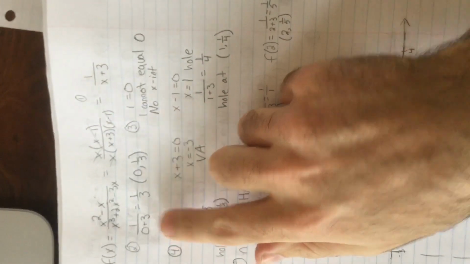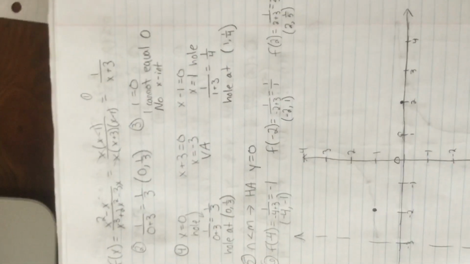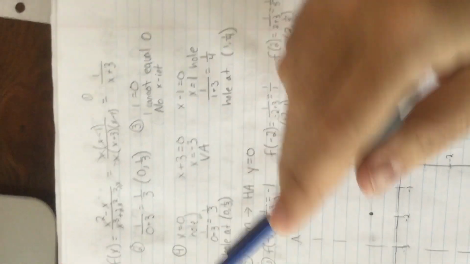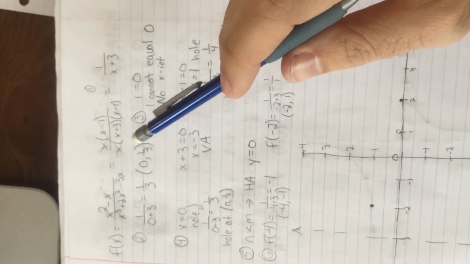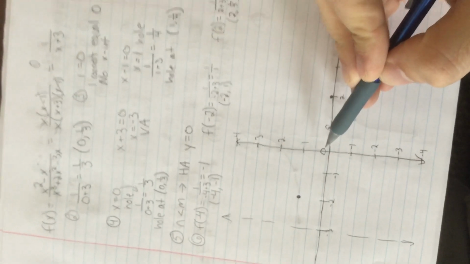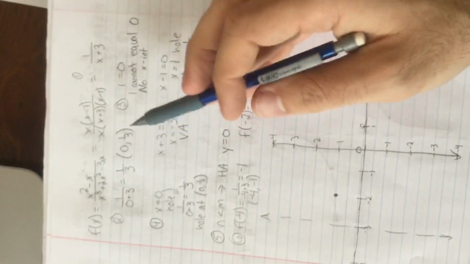As you can see here, I plugged 0 in for x in this fully simplified part. When I do that, I get 1/3. So I have this point 0, 1/3. I did put that in here on the graph. What we'll see later is that this y-intercept is actually a hole. I'll get to that with the next couple steps.